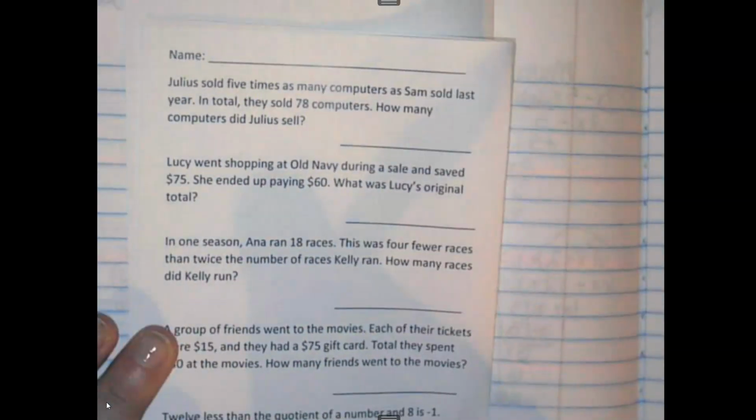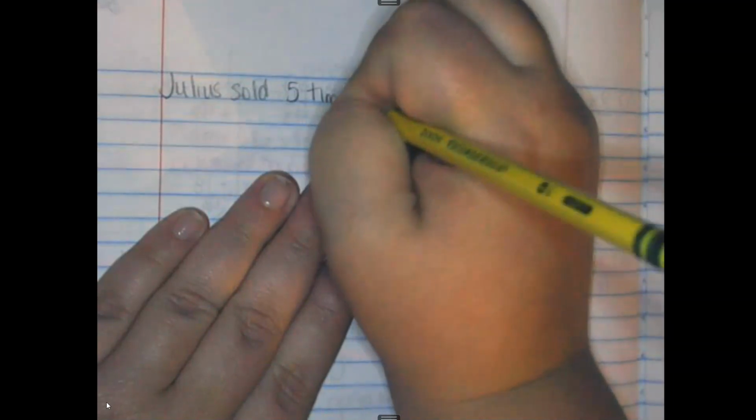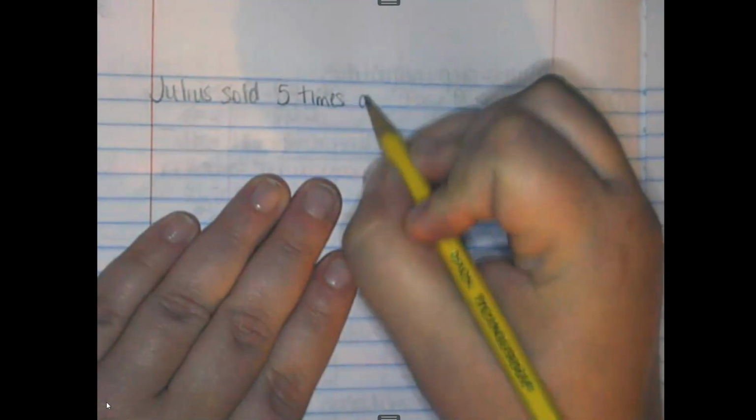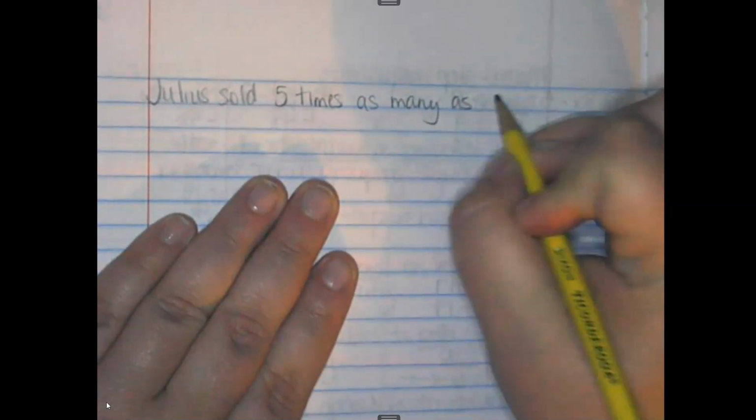All right, Julia sold 5 times as many computers as Sam sold last year. In total, they sold 78 computers. How many computers did Julius sell? So we're going to write Julius sold 5 times as many as Sam.